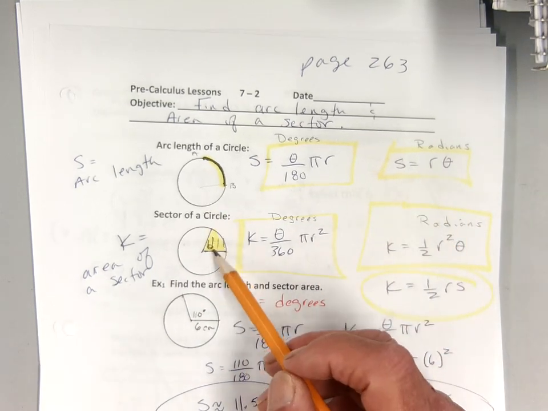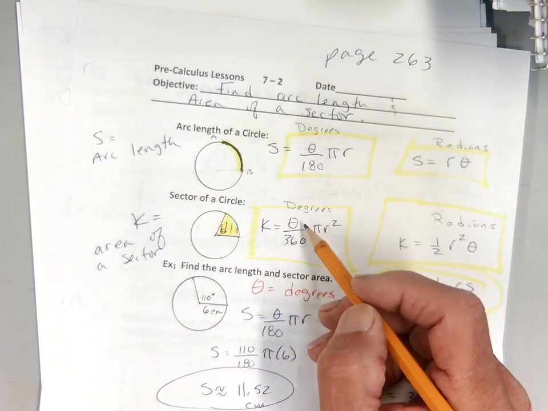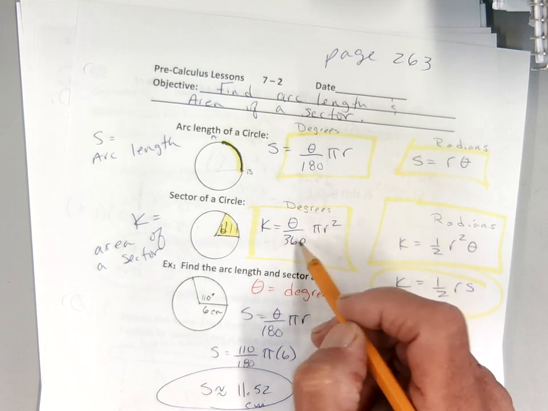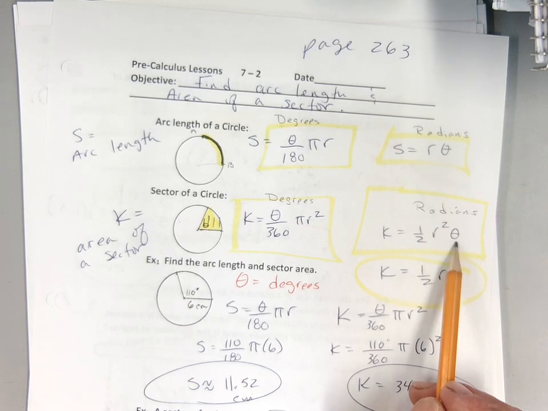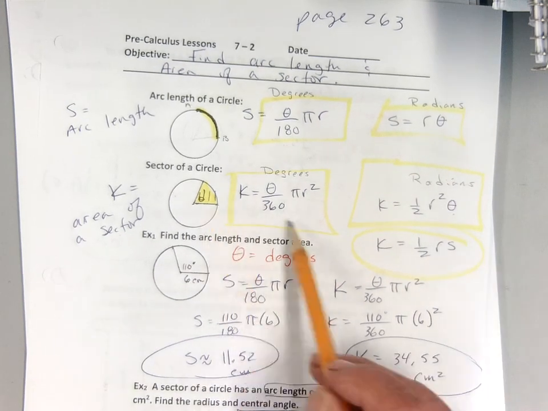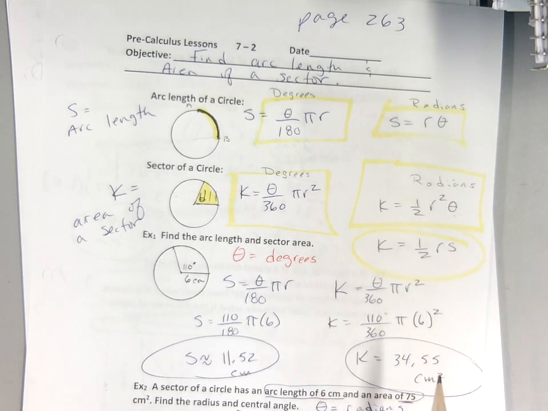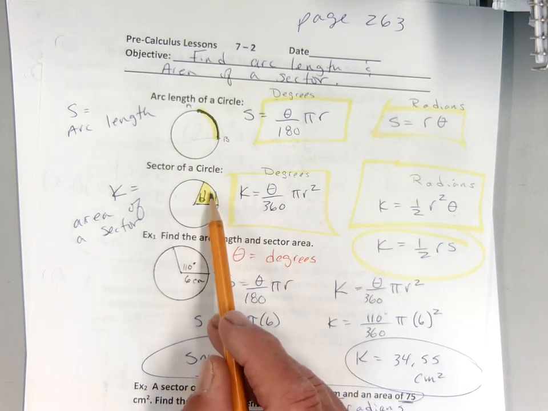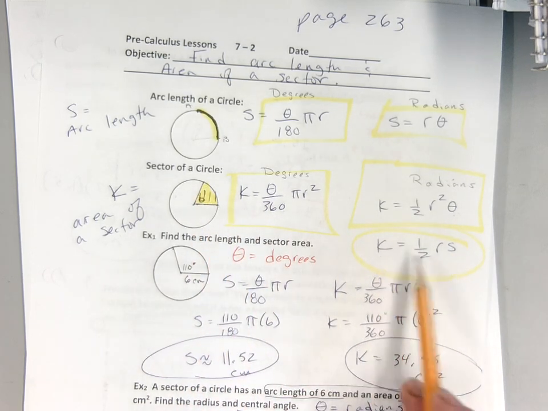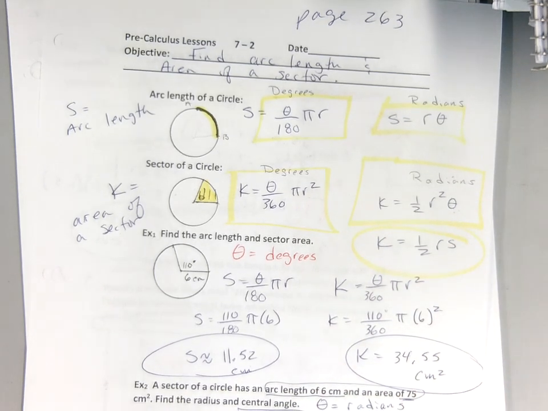Then we can also find the area of a sector. If your angle is given in degrees, it's theta over 360 pi r squared, which is a fraction of what circle? The area of a circle. If your angle is given in radians, K, the area, is 1/2 r squared theta. There's one more formula which makes sense: if you know a radius and an arc length, it creates only one sector, so you don't need the angle, and K equals 1/2 r s.